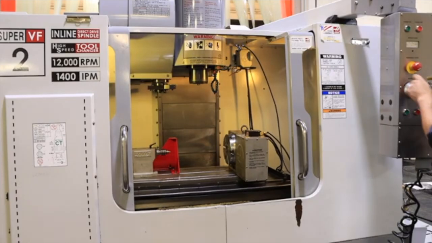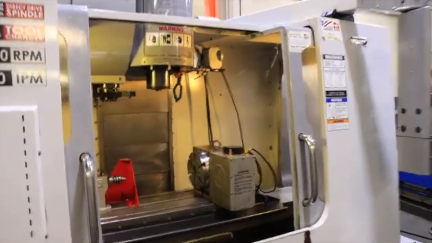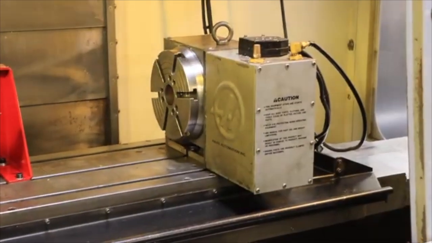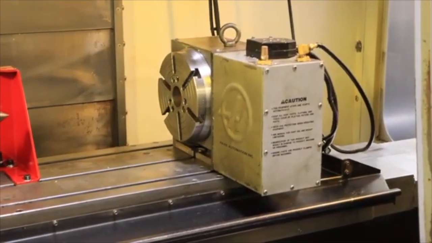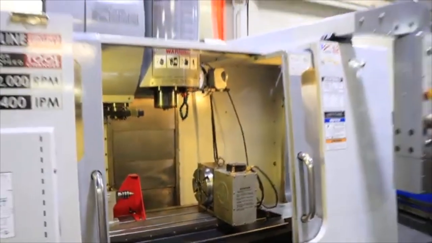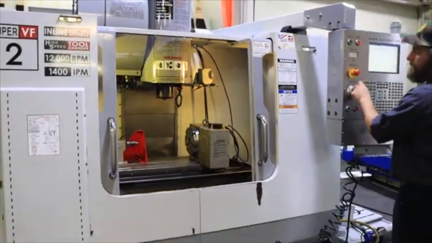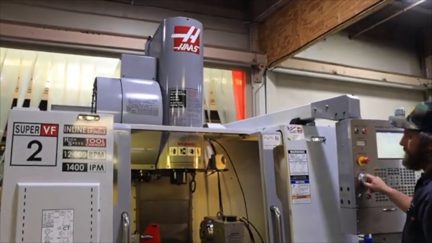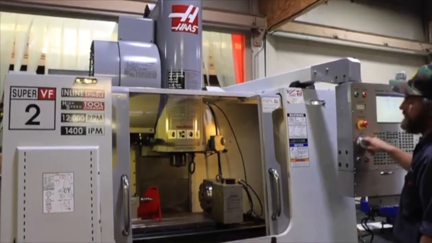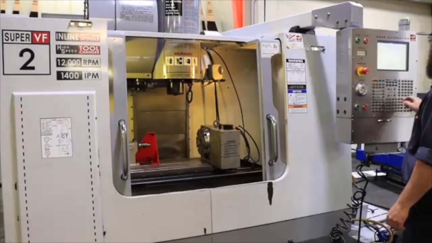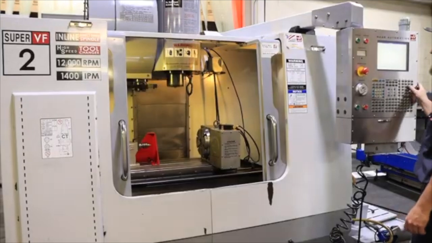That's your B. Again, the machine is equipped with the 4th axis drive and wiring and the table. Machine has rigid tapping, quick code, advanced tool management, high-speed machining, and it's enabled DNC. That's your Z-axis travel. Machine also has programmable coolant as well as regular coolant.